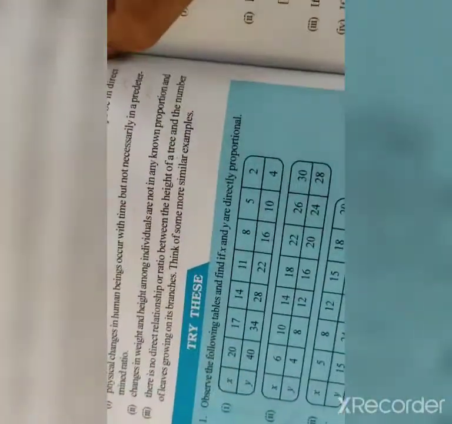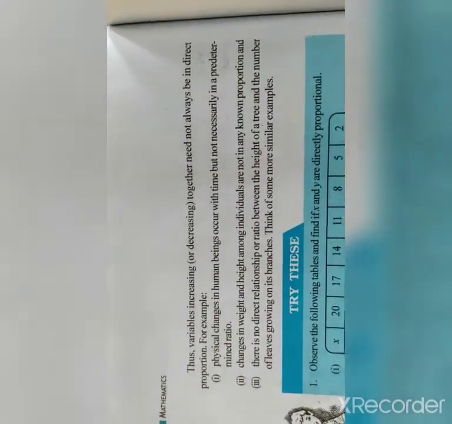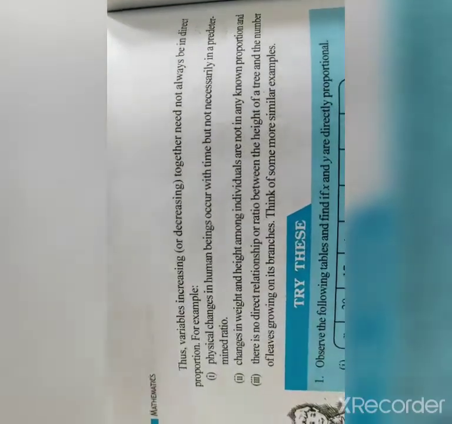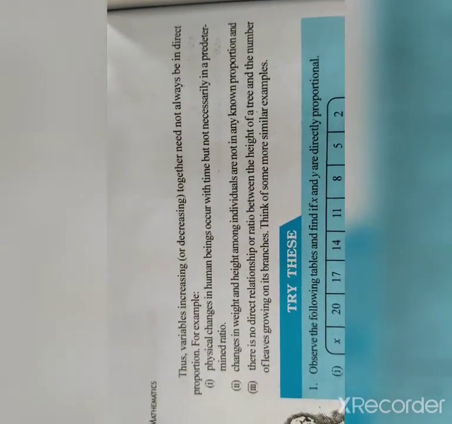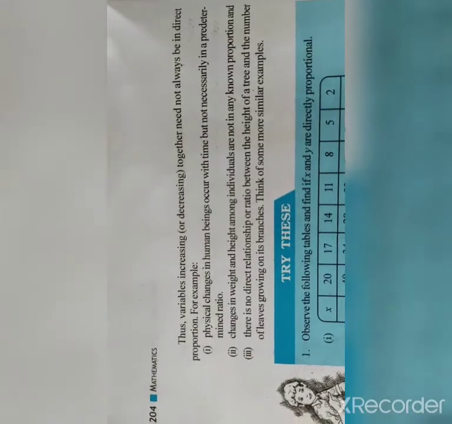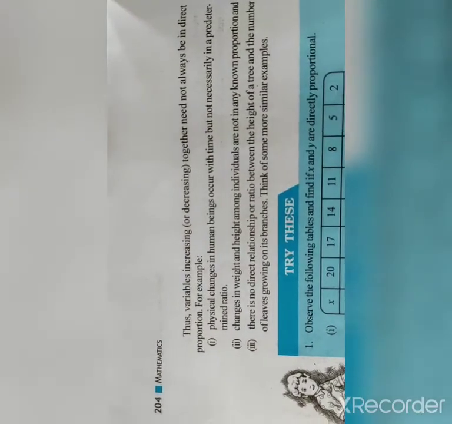Now turn the page. Variables increasing or decreasing together need not always be in direct proportion. For example, physical changes in human beings occur with time but not necessarily in a predetermined ratio.